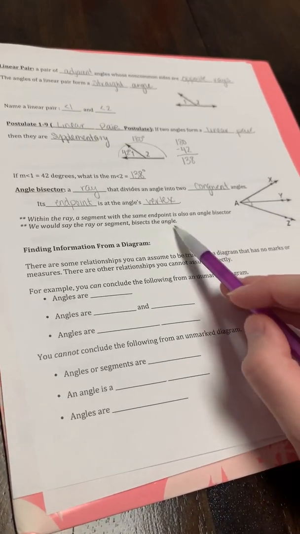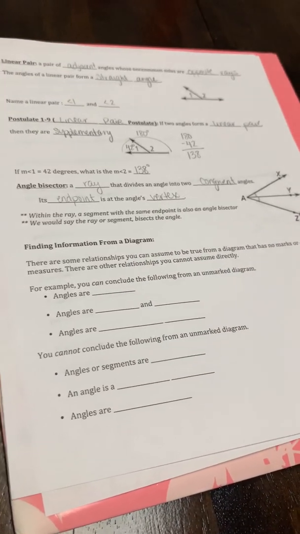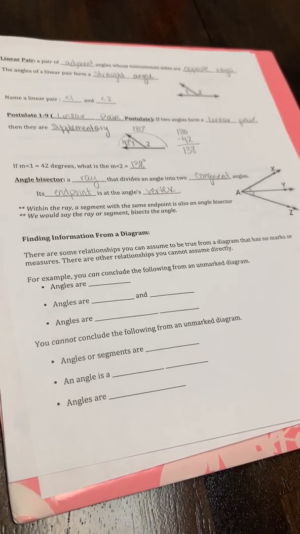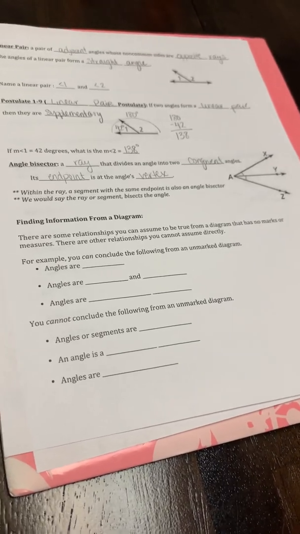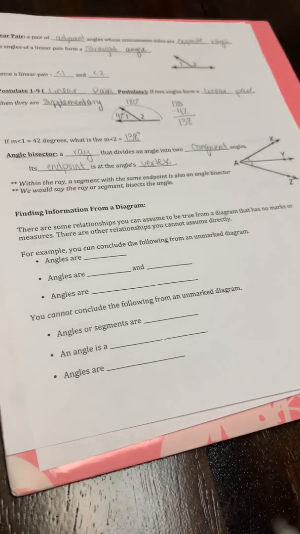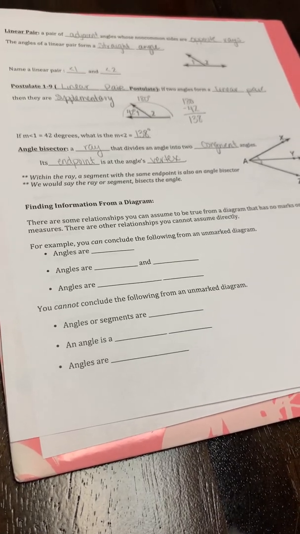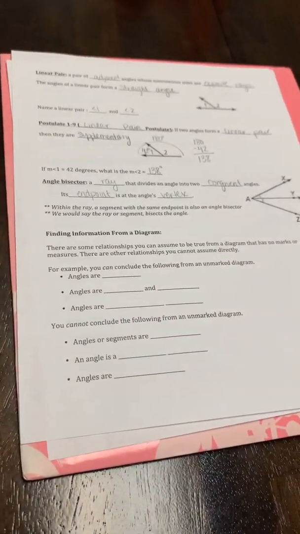And so our little notes here say that with a ray, a segment with the same endpoint can also be considered an angle bisector. And we can also say that a ray or a segment bisects the angle, which we talked about means split in half, or 2 congruent parts. Okay, so those are your 7 vocab terms that you need to know for this section.